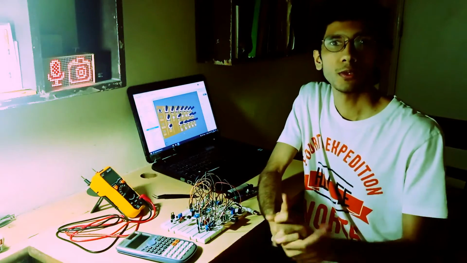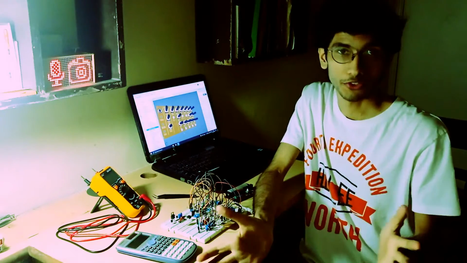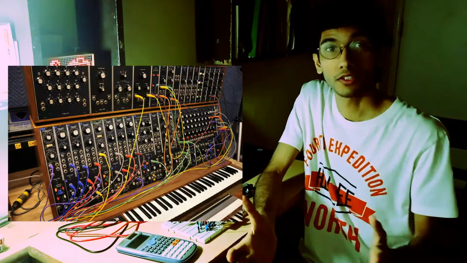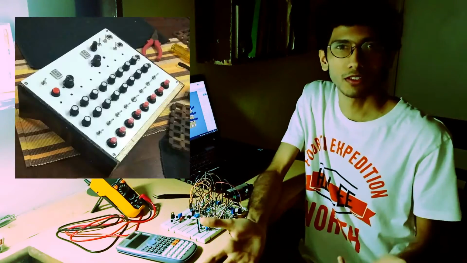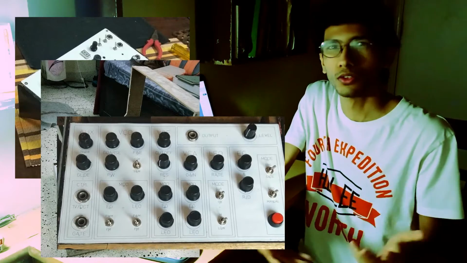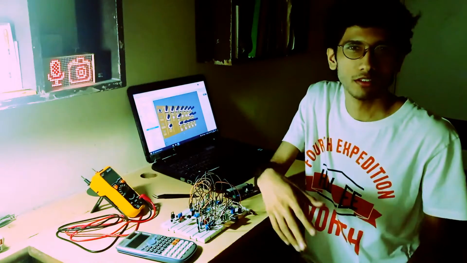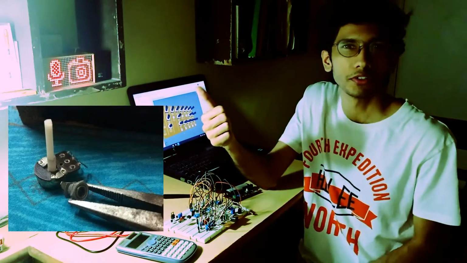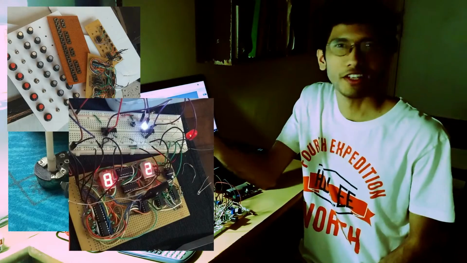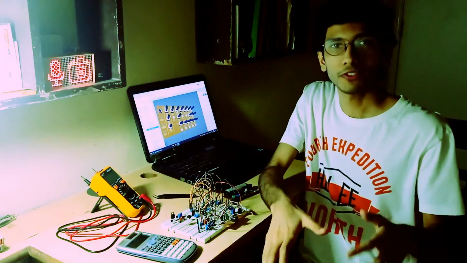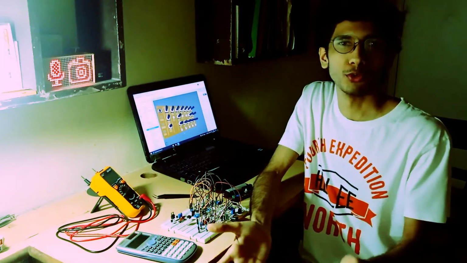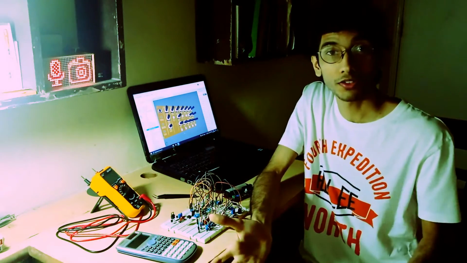So ever since I got into electronics, it's been one of my dream projects to build an analog synthesizer from scratch. Now, if I'm being honest, I've tried it several times and I have failed for one reason or another. It's either been due to bad components, bad design, over engineering the whole project, or even lack of knowledge. This specific attempt is probably going to be my fourth attempt at making an analog synth.